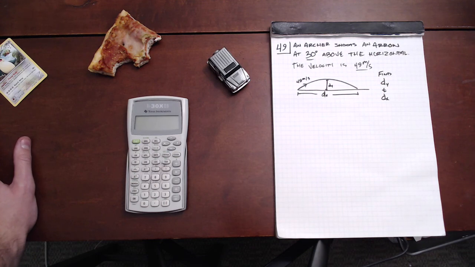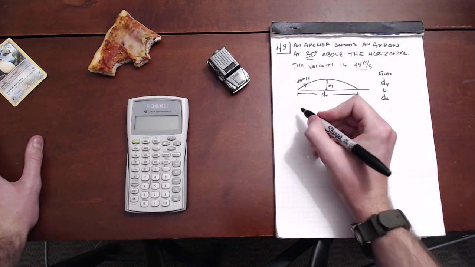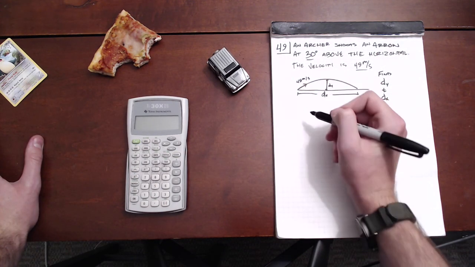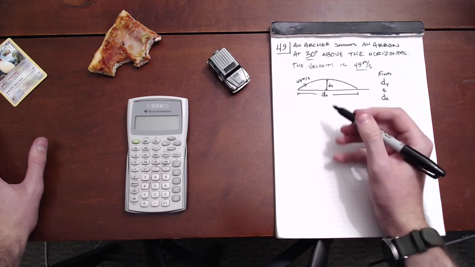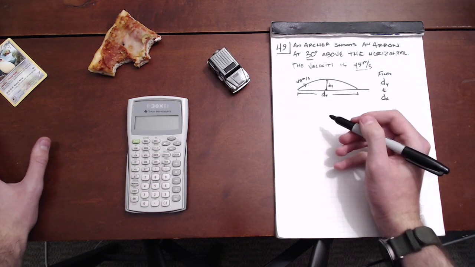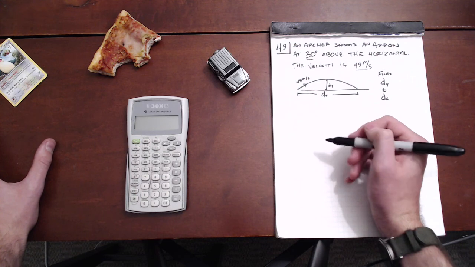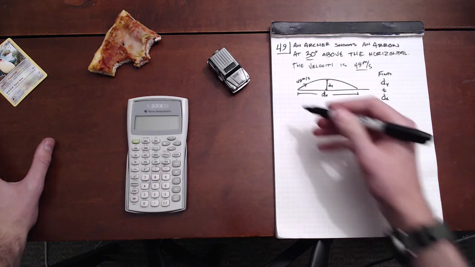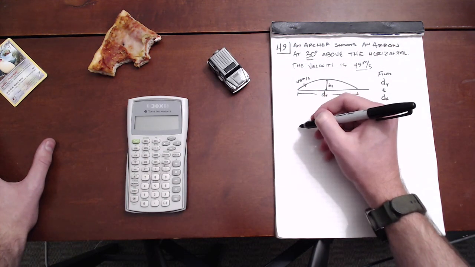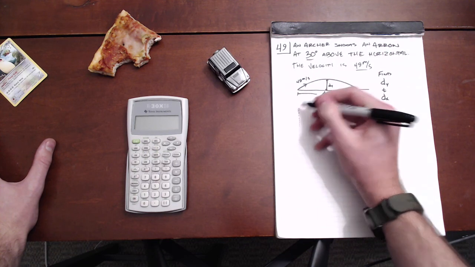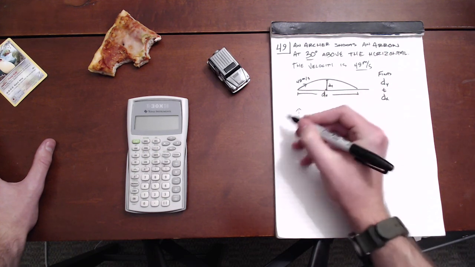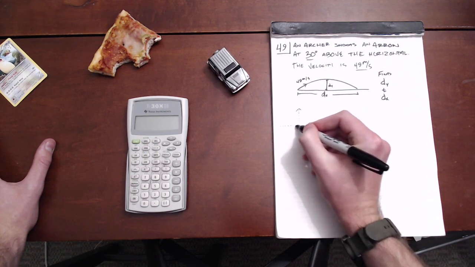Okay? So the next thing that we want to do is break up this vector into its x and y components. Remember that with these problems, we're trying to split them up into two separate problems. One in the y axis and one in the x-axis.